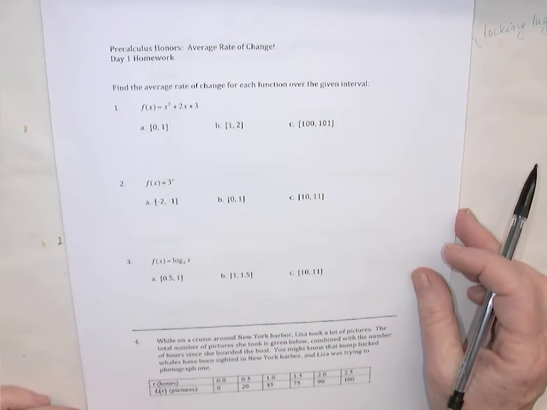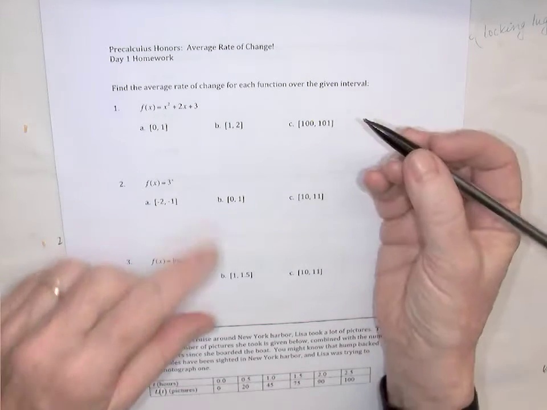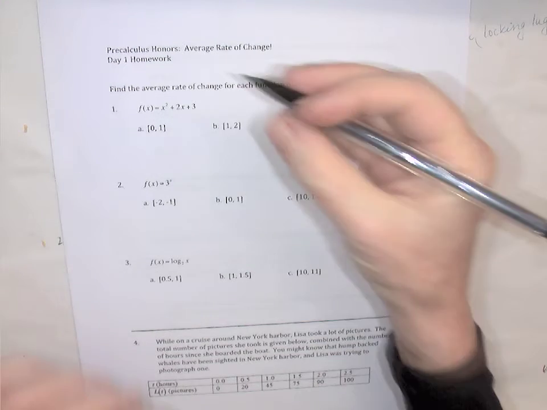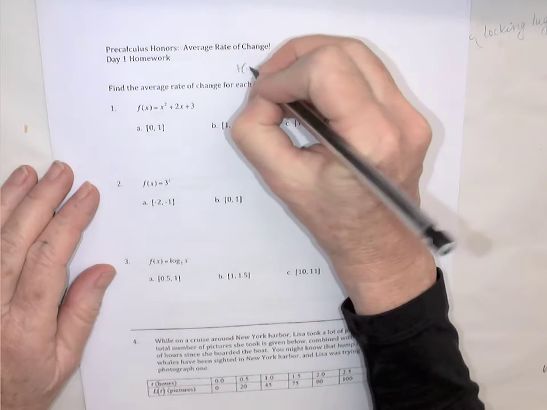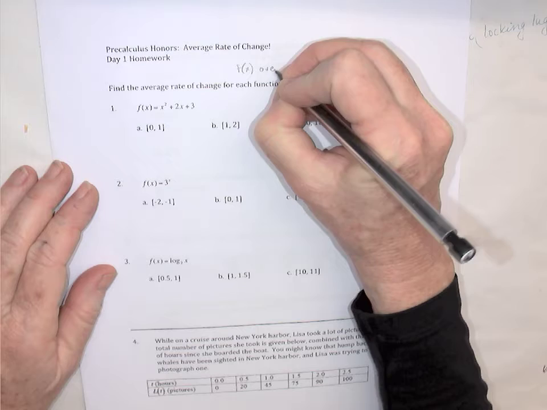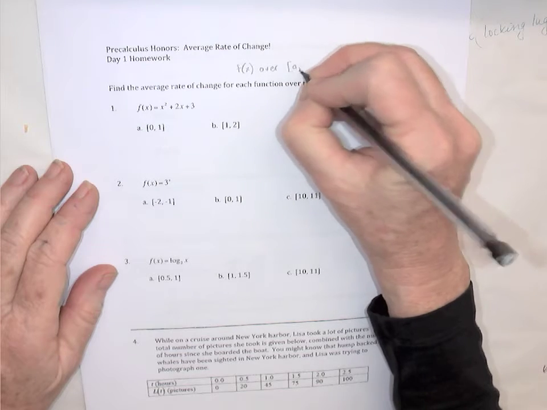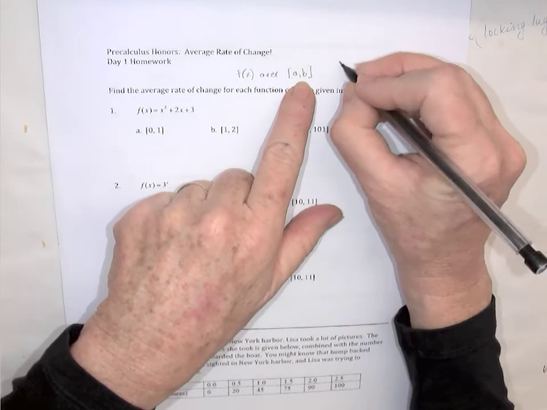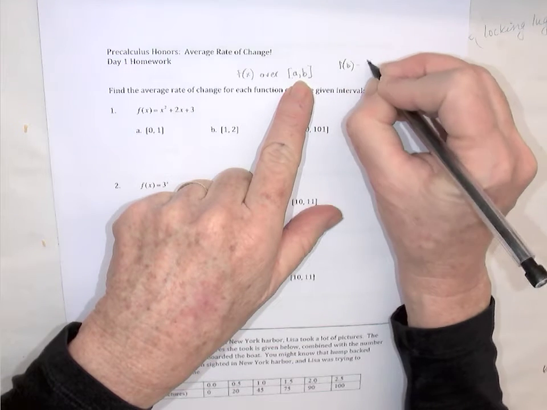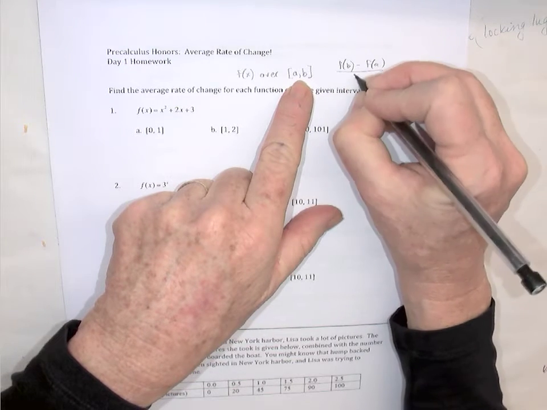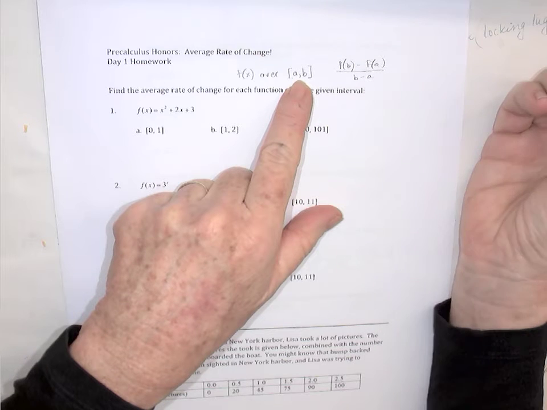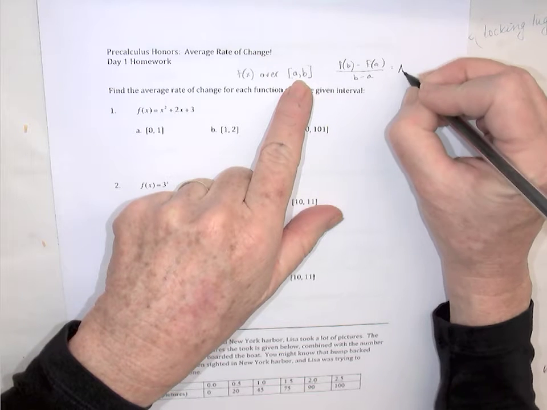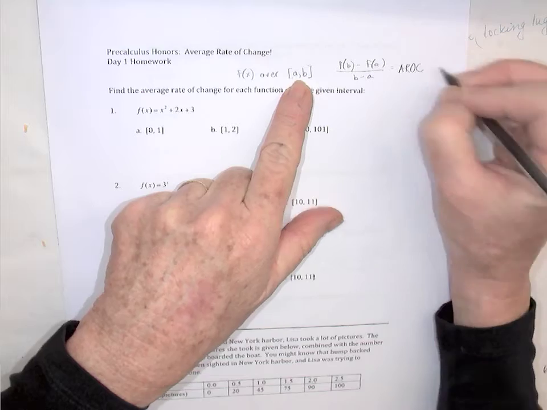You need to know the formula for average rate of change. Average rate of change over an interval is always given with the function, and you're always given some interval. The formula for average rate of change is f of b minus f of a over b minus a. We'll call it the average rate of change, or AROC.